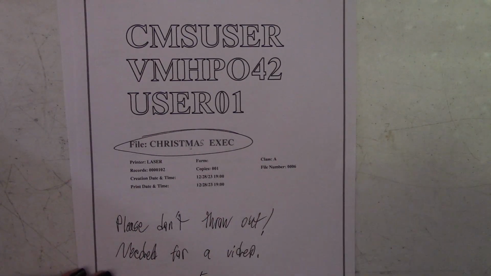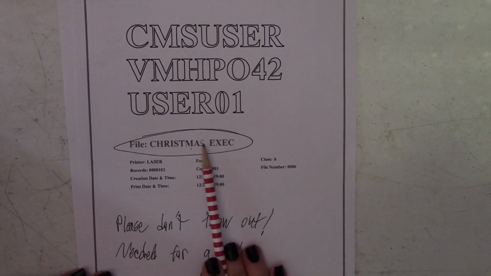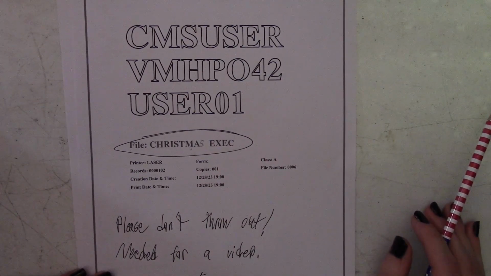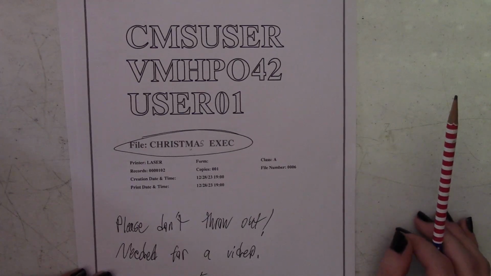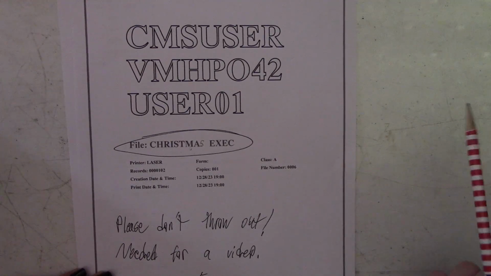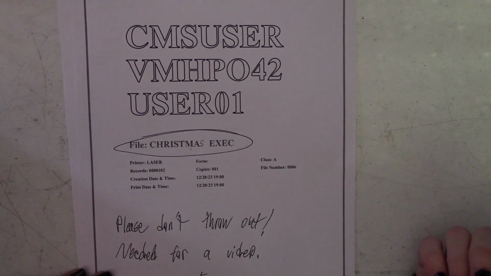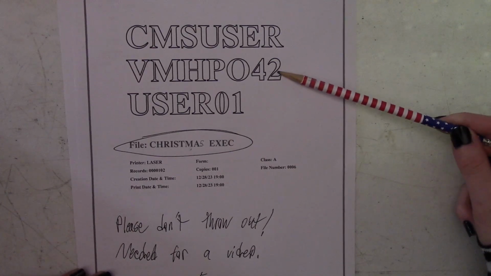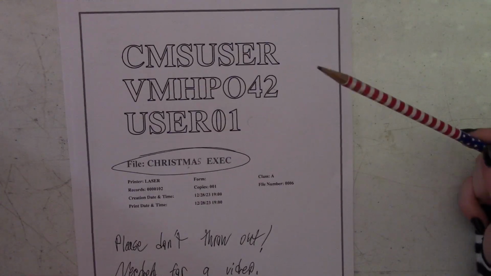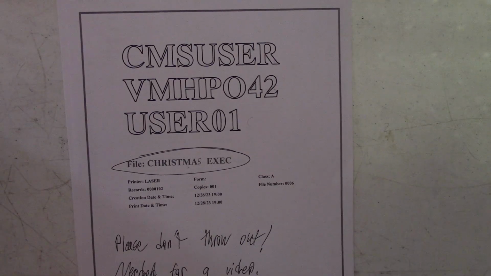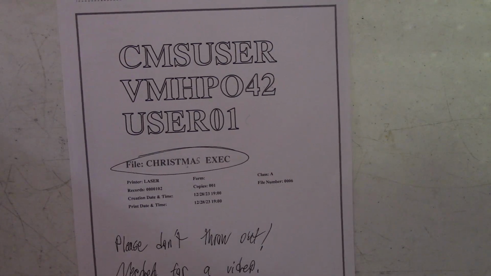But here it is, we're looking at CHRISTMA, not Christmas, because we only have 8 character file names on CMS. And this obviously came out of a VM HPO 4.2 system because I never changed the system name, I never changed the accounting field, and I'm using the default user. And that was a real VM system that you saw. And we're going to decompose the source code, and we're going to see how this actually worked.